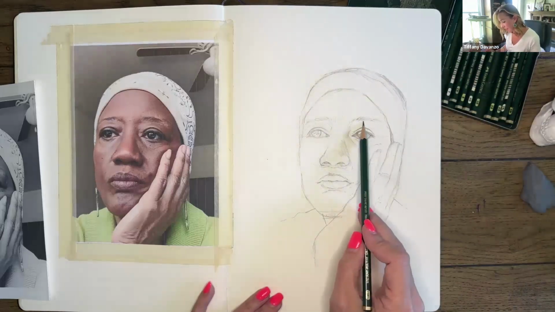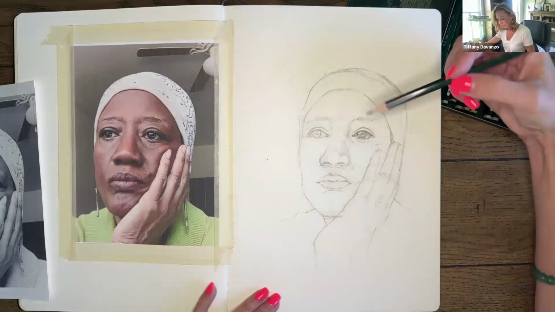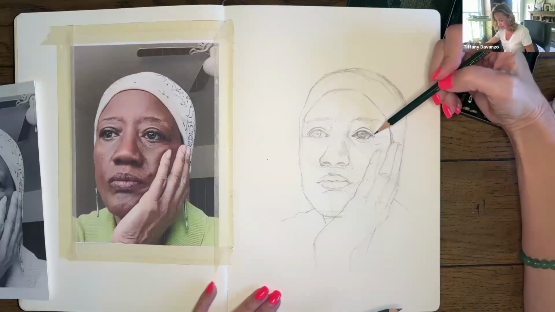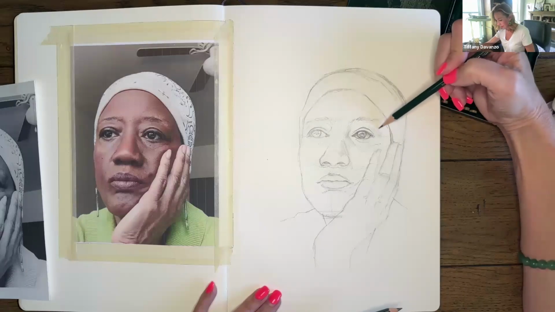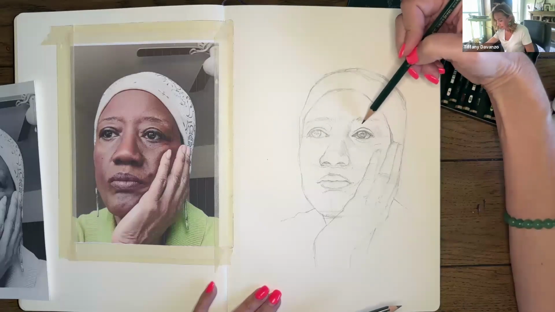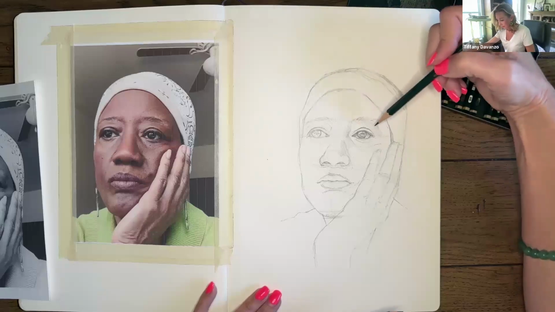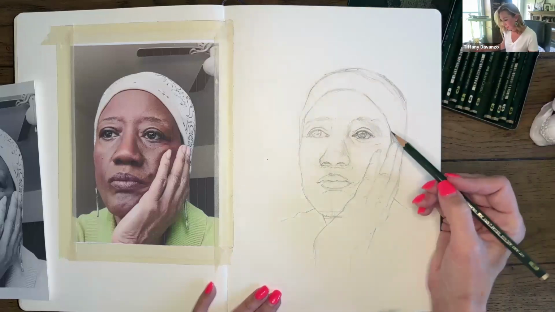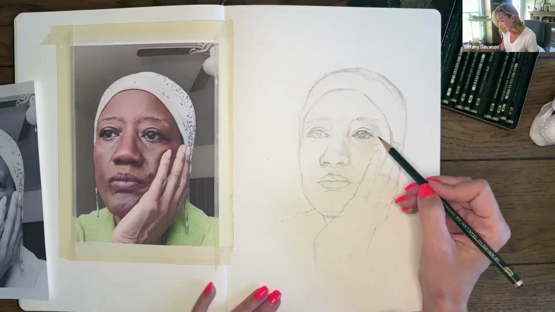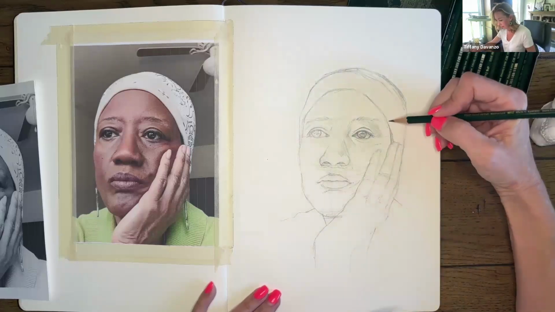And let's go ahead and add some shadow here on the side of her eye as well. Sorry. Back. I'm not going as dark as I will end up, but it just starts to give me a little shape to work with once you start to add some of those shadows.